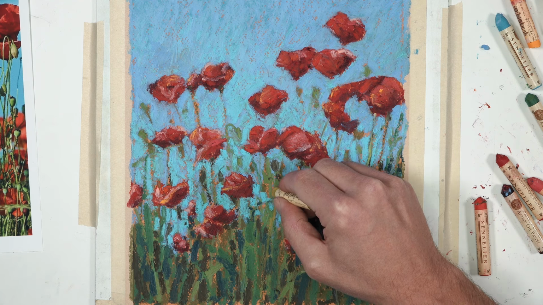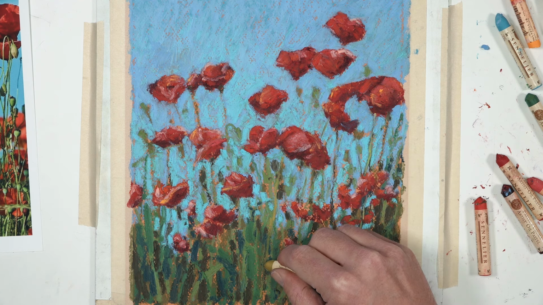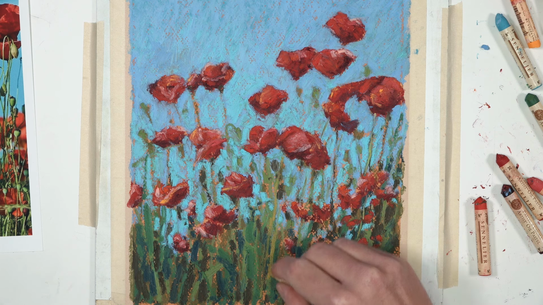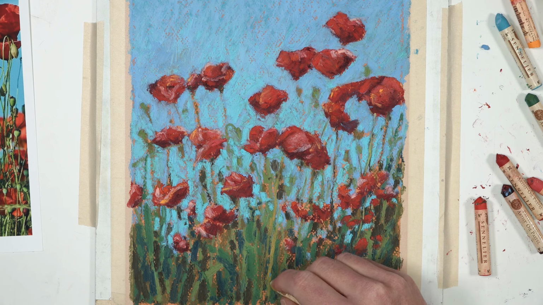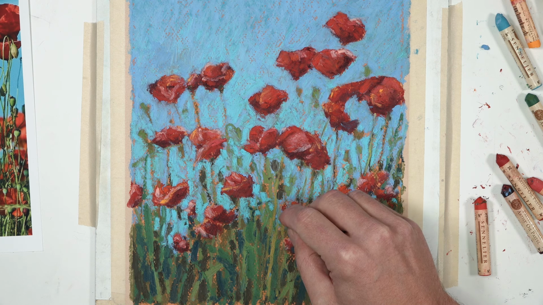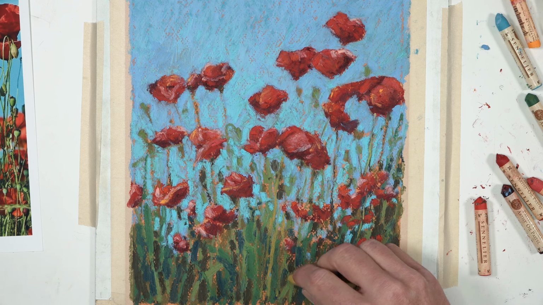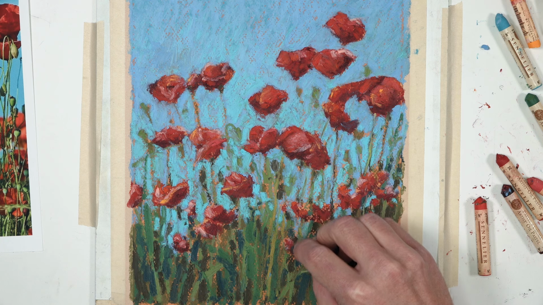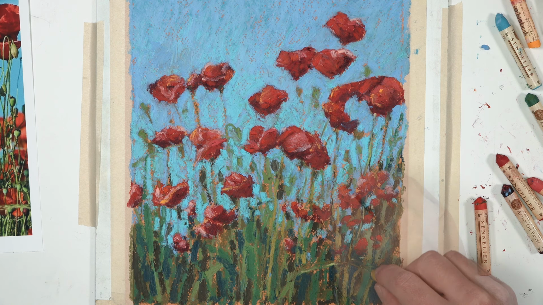Now we'll begin bringing out some additional warmth in the grassy stems in the foreground, using a much lighter and warmer yellow-green. You can see here how the variety of greens is adding depth to the scene, variety in color, and also the illusion of space.